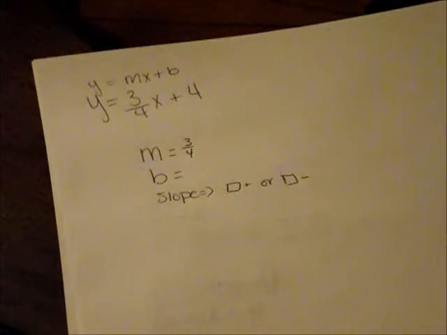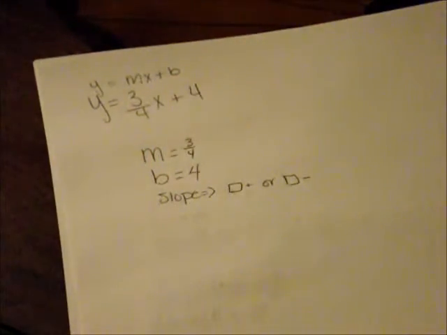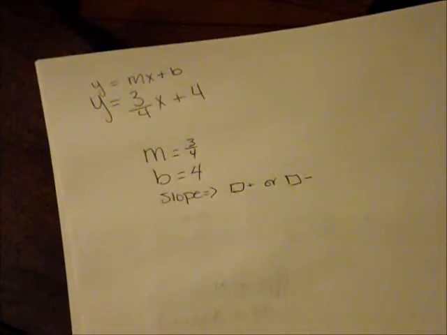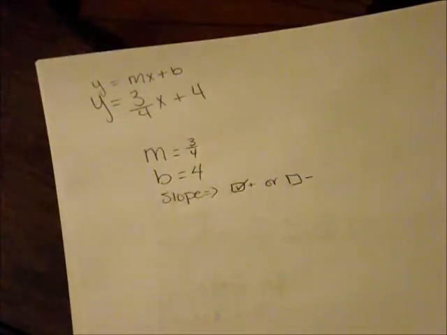And so that would be 4, right? Okay. So, now is the slope positive or negative? Well, if you look, it's a 3/4. There is no number that is negative at all. They're both positive. So positive over positive equals a full, complete positive. So it is a positive slope.